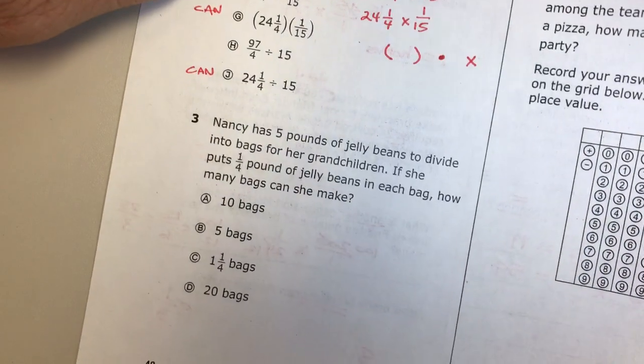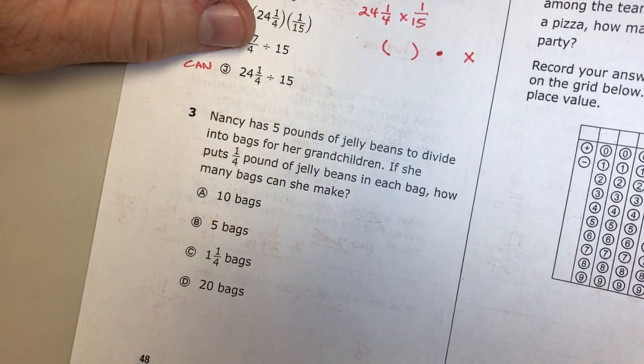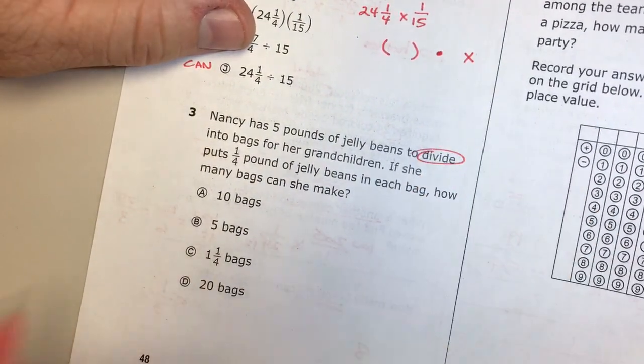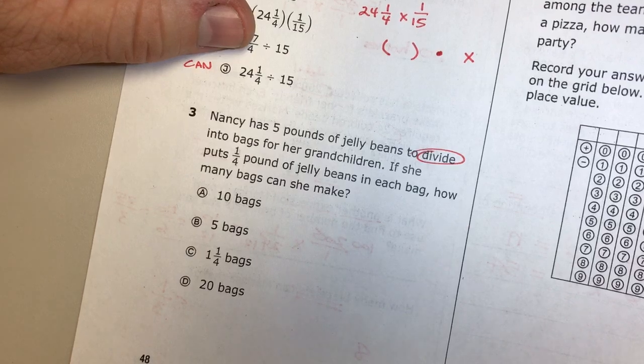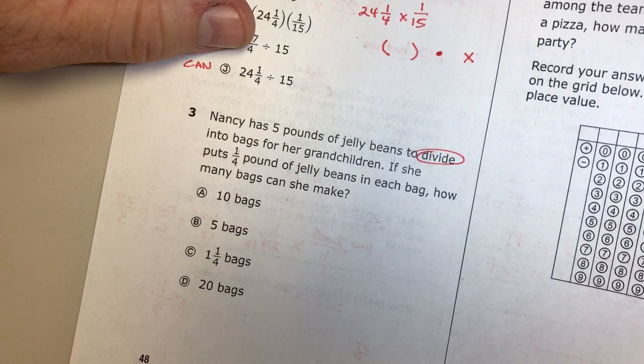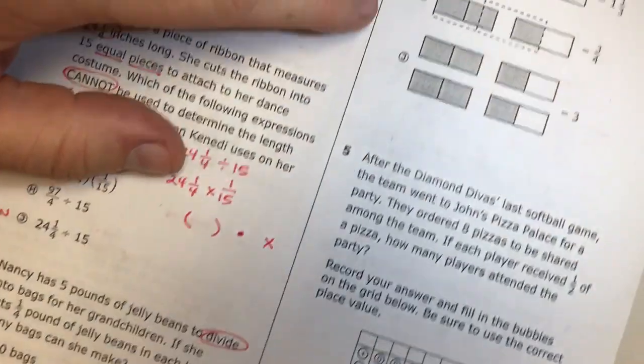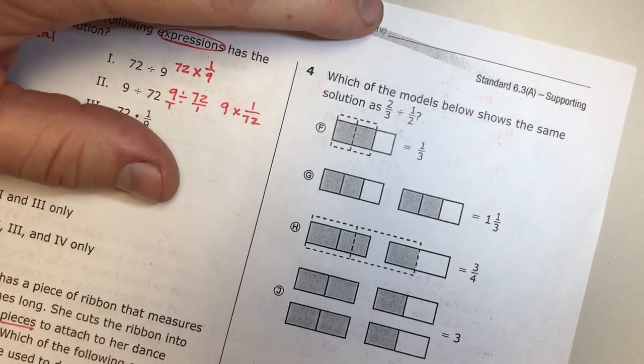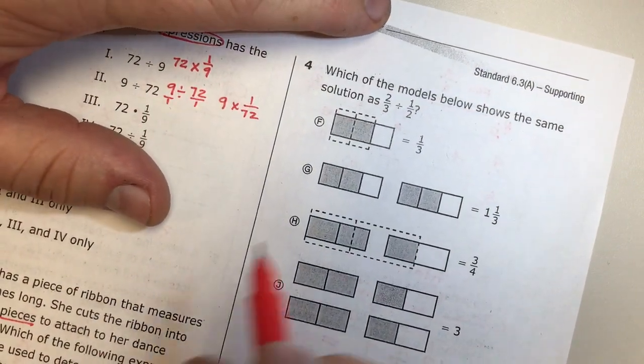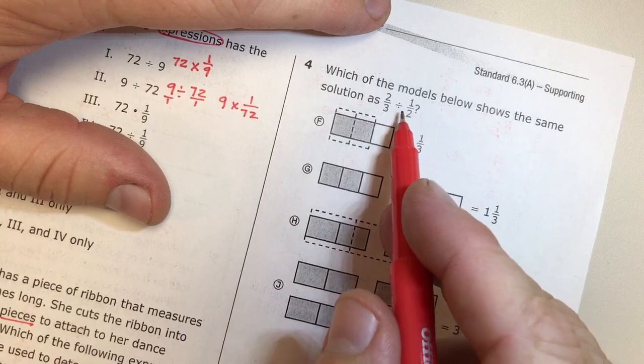Number 3 is very similar. You're going to want to go through looking for keywords. This one literally says divide. So you don't have to decide what to do there. So think about that. Question 4 says, which of the models below shows the same solution as 2/3 divided by 1/2?